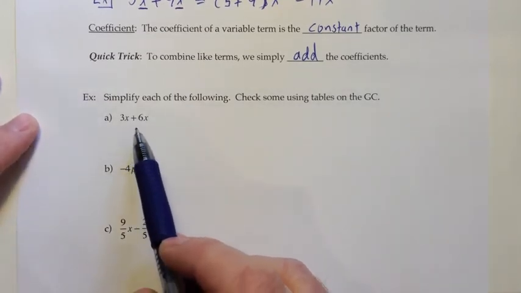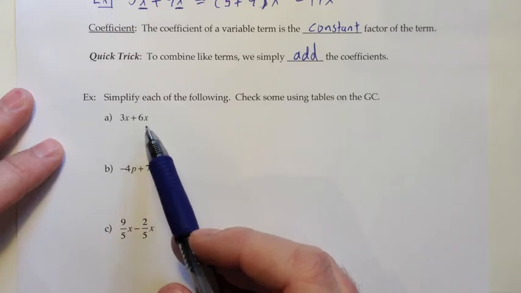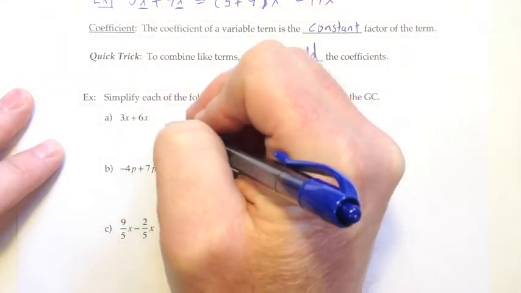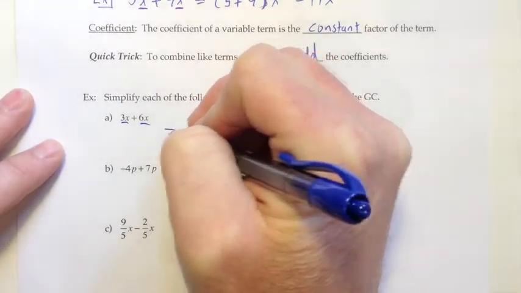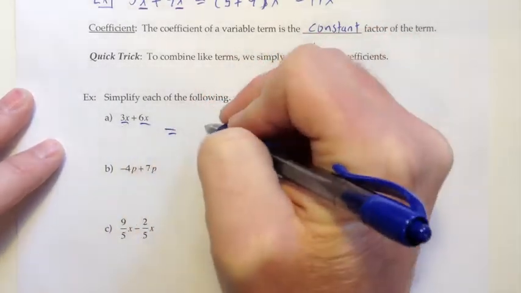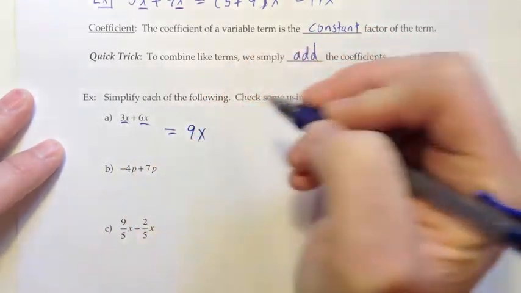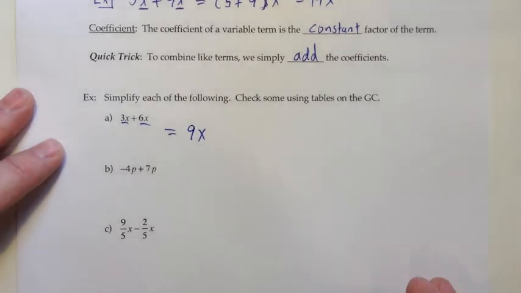So let's see, 3x plus 6x. If we were to use the quick trick on that, we see these are like terms, they each have the x, and then we would just add their coefficients. So 3 plus 6 would give us a 9x. And then nothing special about that being applied to the letter x. If it's a different variable, we could do that as well.